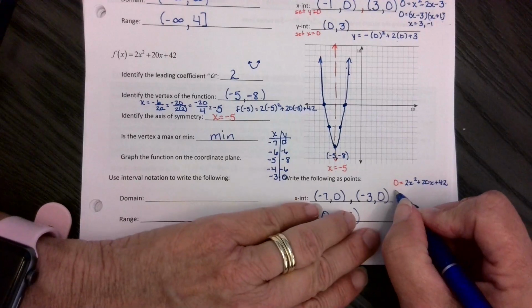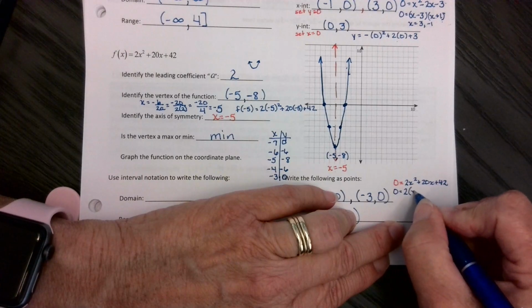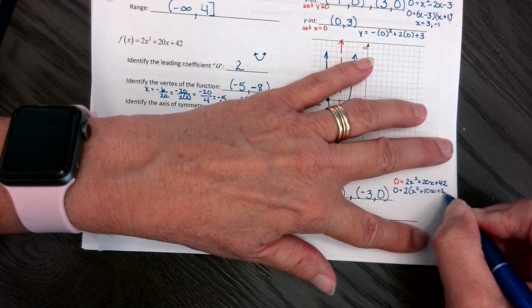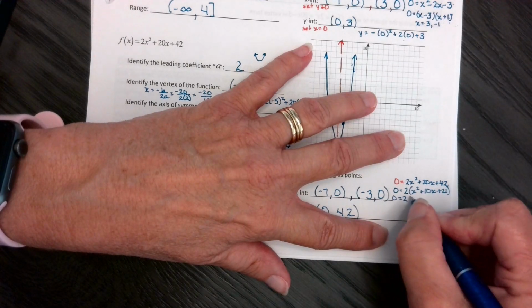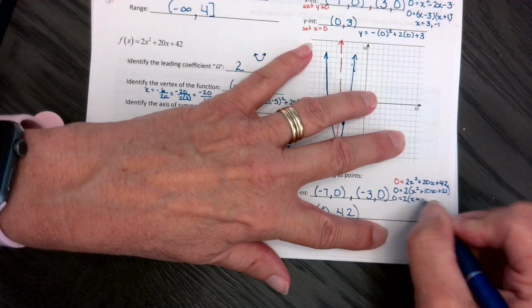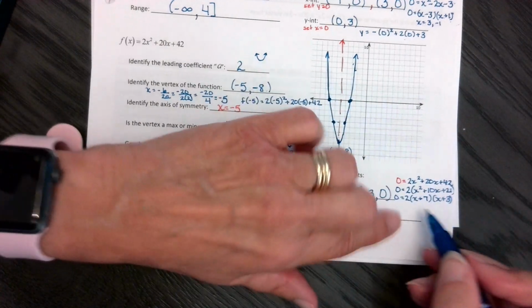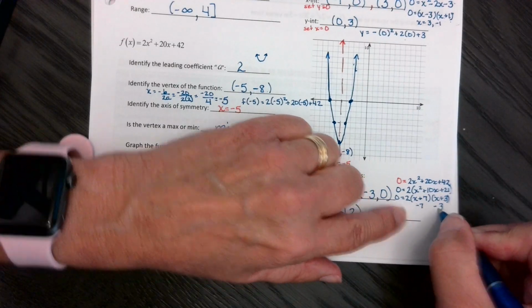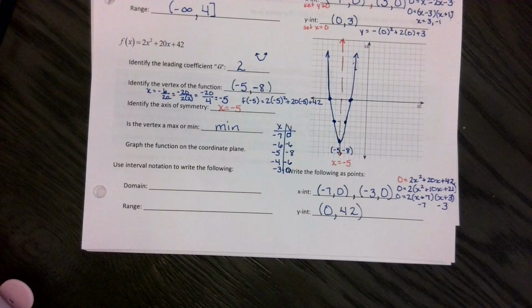Okay, so you're going to have 0 equals, I'm going to factor out a 2. And I get x squared plus 10x plus 21. Now 0 equals 2, and then this factors as x plus 7, x plus 3. Right here you get -7. Right here you get -3. You don't worry about the 2 because it doesn't have an x with it. You could have divided by 2 and it would be gone anyway, because 0 divided by 2 is 0.